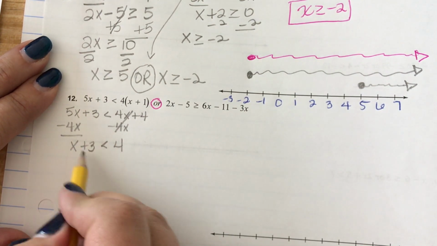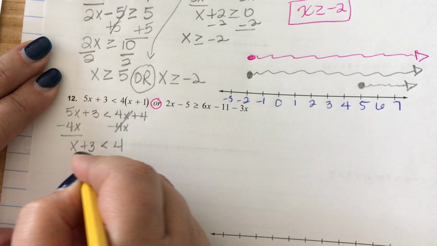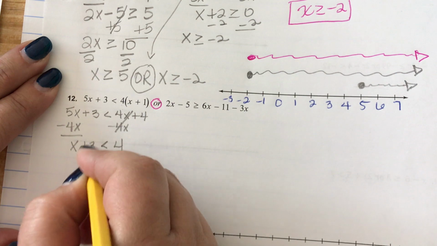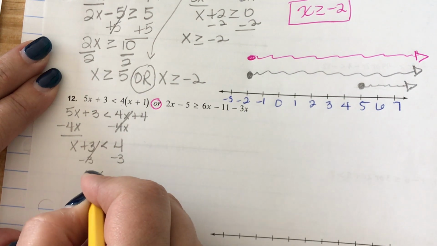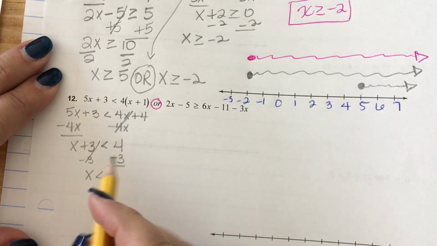And then last but not least, step 3, we start to actually isolate our variable and solve it. The opposite of adding 3 is to do a negative 3. So I get x is less than 1. Okay, so that's one of our inequality solutions.